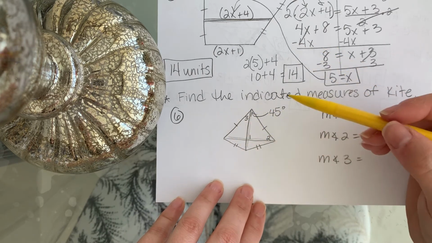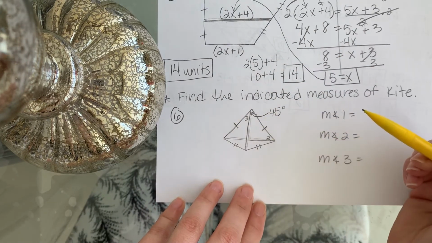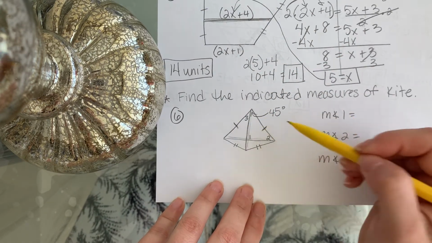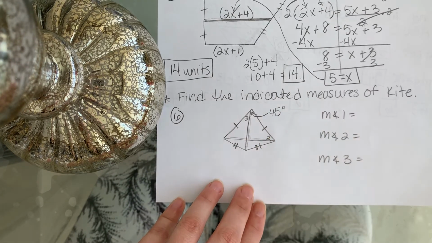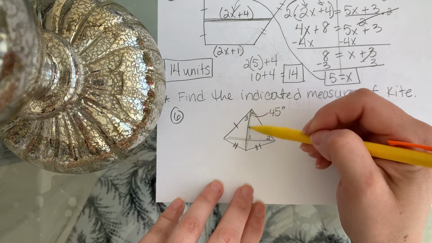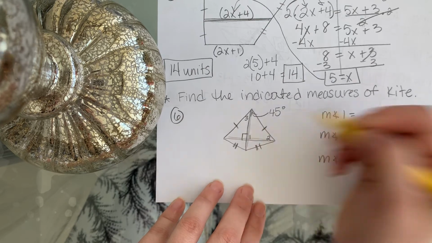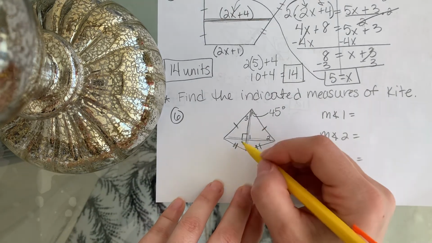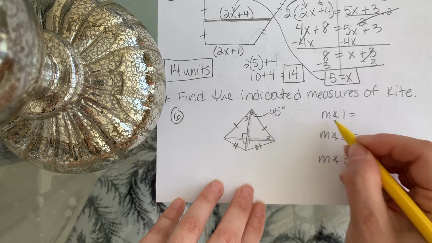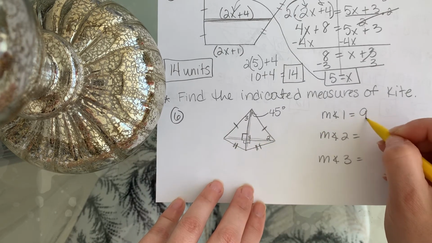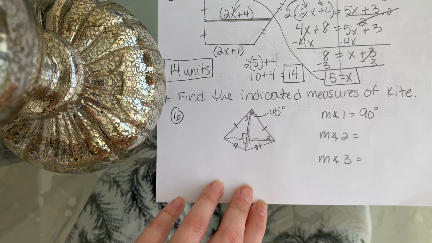What happens is that this side of the kite and this side of the kite are equal to each other, and these two segments of the kite are also equal. But when these two diagonals intersect, they make a right angle. So if we know that these are all right angles, what is the measure of angle 1? A right angle is 90 degrees. That's already done.